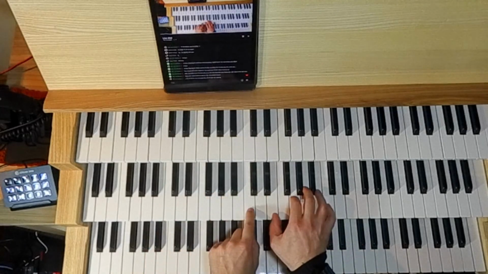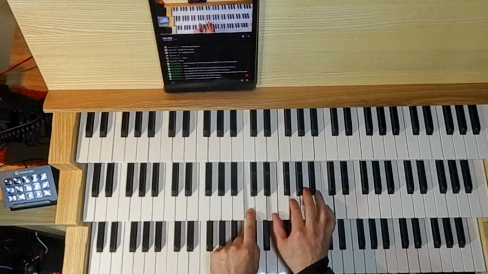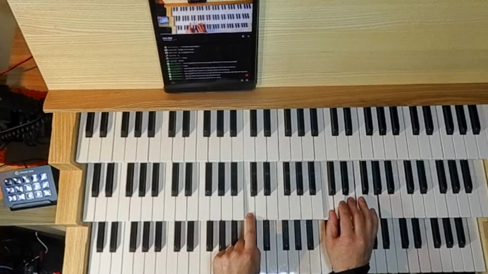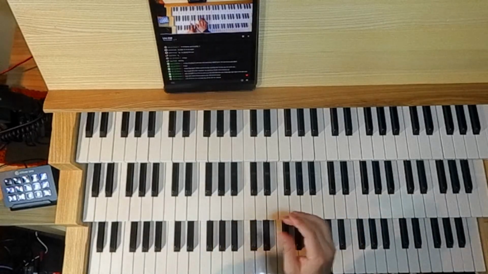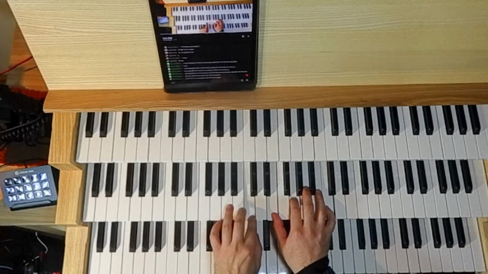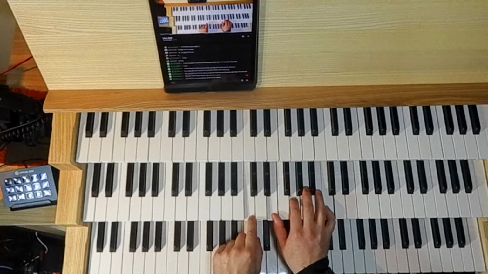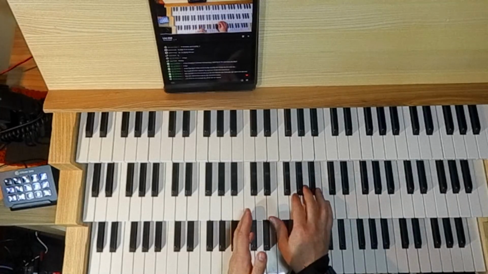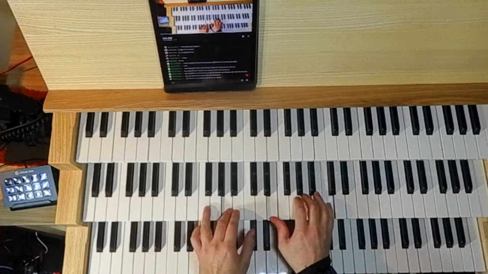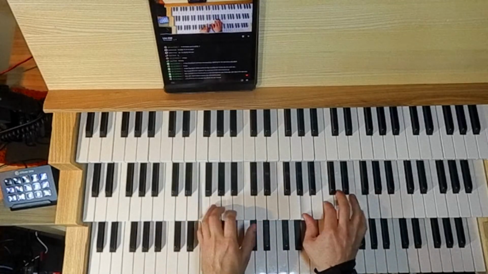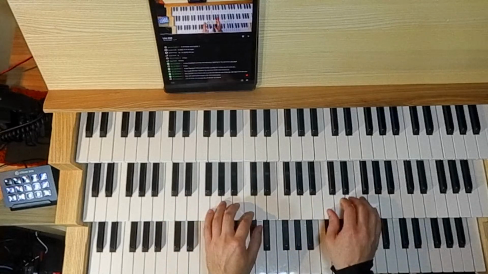So let's do this. 1, 1. All 3 chords are tonic chords, but they are in closed position. The starting position, so to say. We could play like this, or like this, or like this.